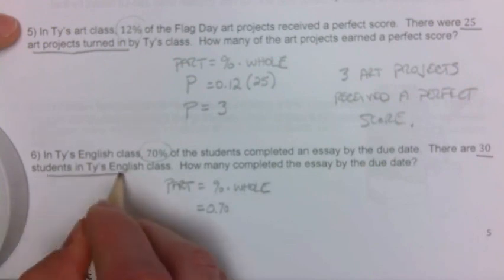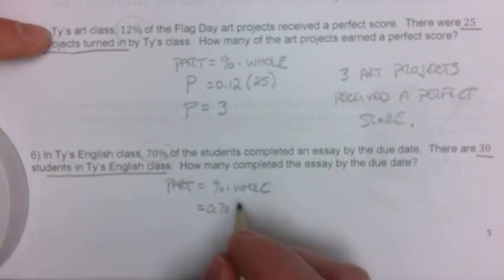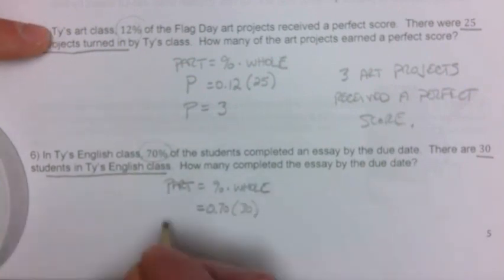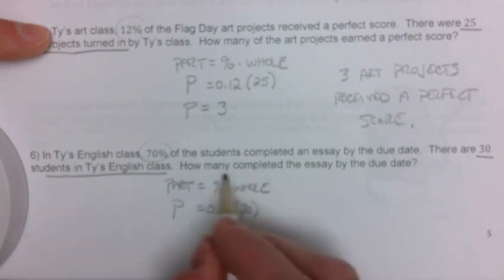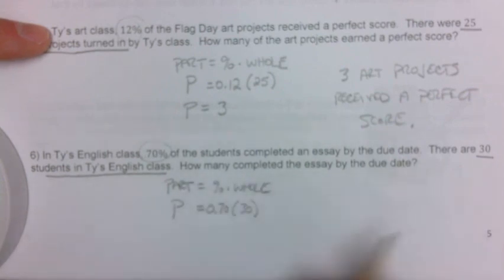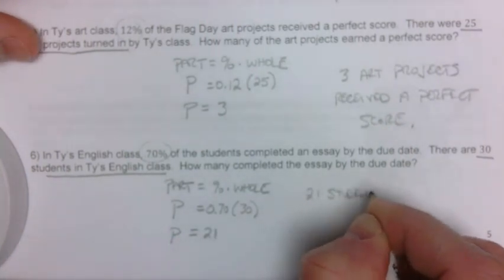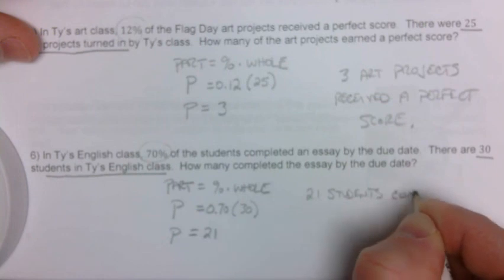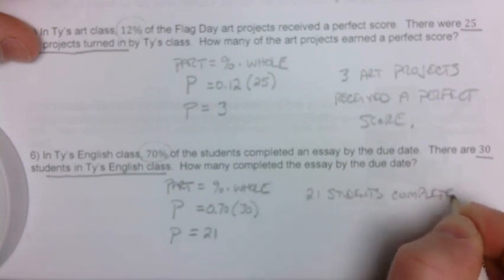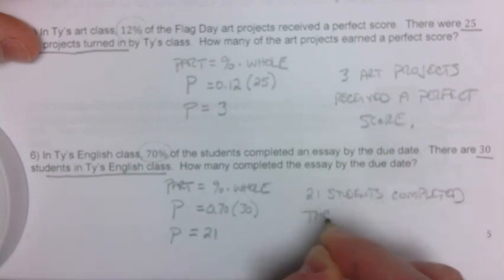30 students are in Ty's English class. So the whole class is 30 students. We have to figure out P the part. How many did their essay by the due date? So if we multiply 7 tenths or 70 hundredths times 30, that's going to give us an answer of 21, which means that 21 students completed the essay by the due date.